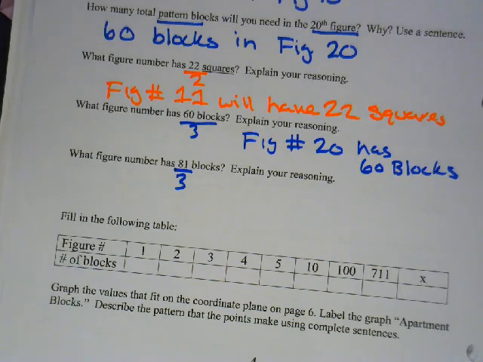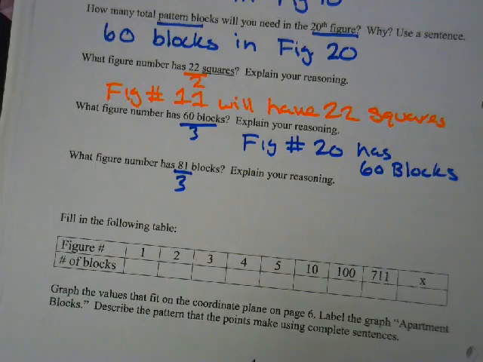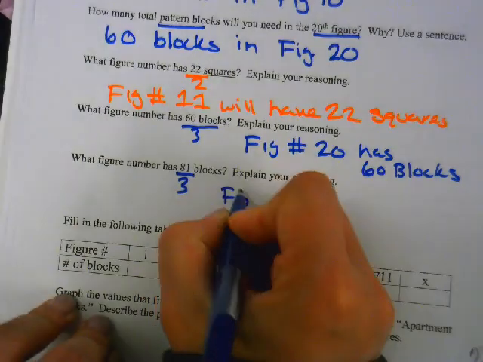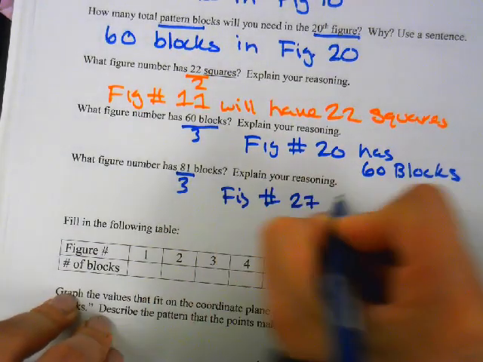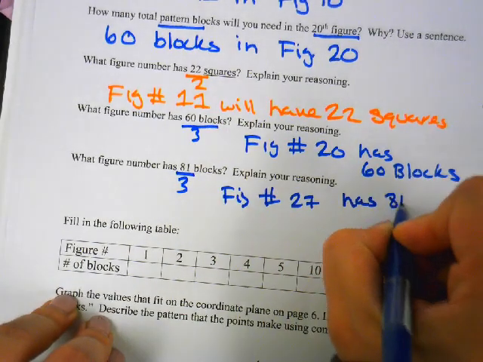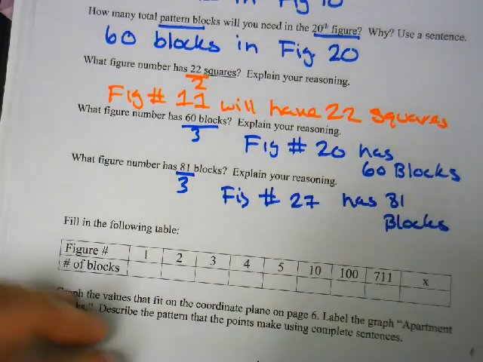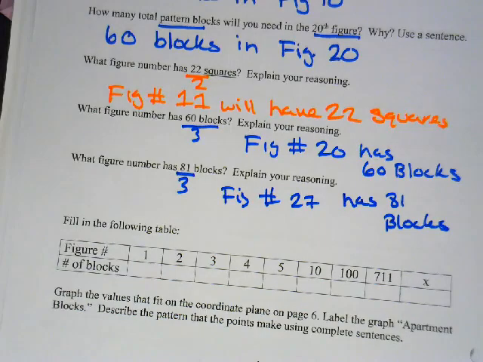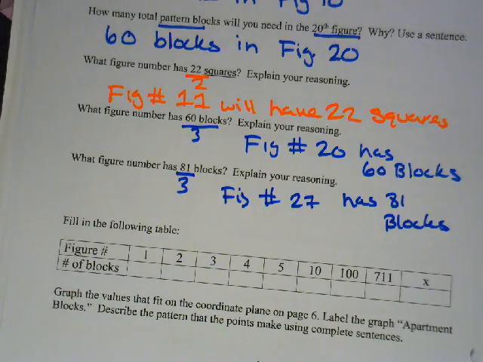What? Yes. 81 divided by 3 is 27. If only someone told me that. All right, figure number 27 has 81 blocks. Figure 27 has 81 blocks.